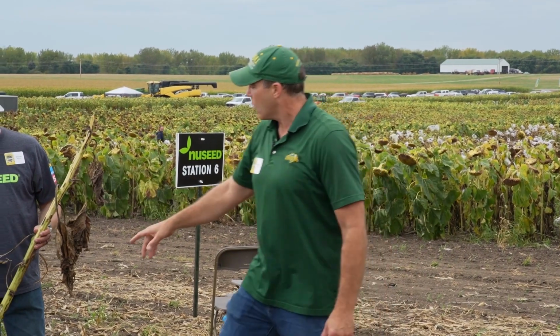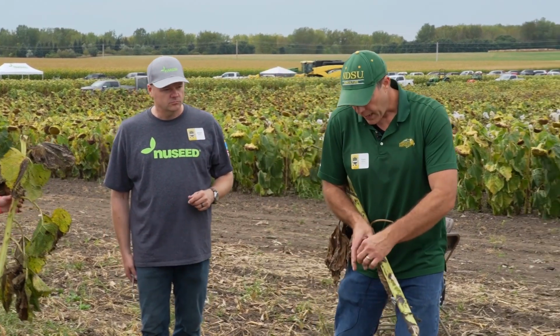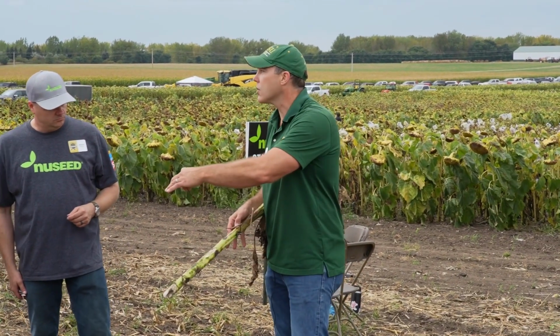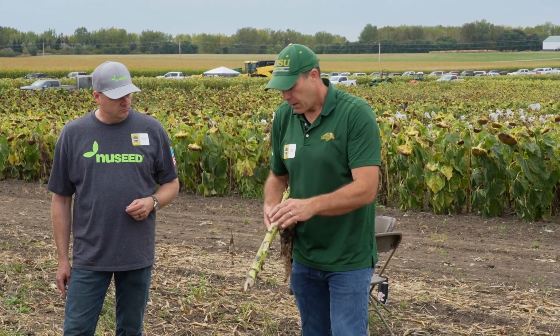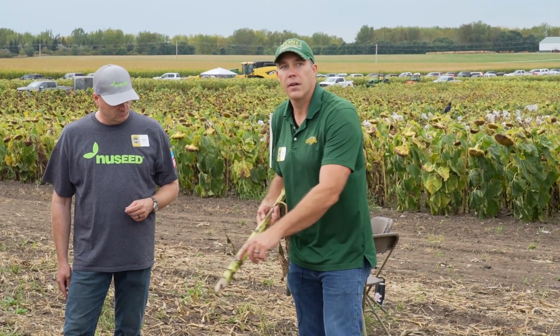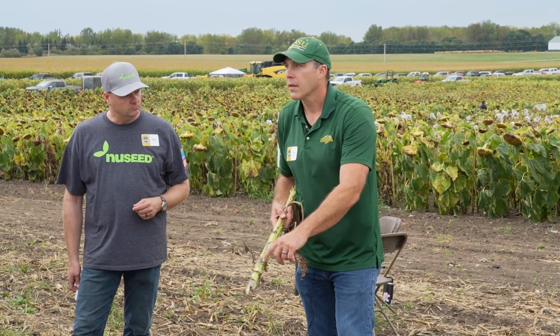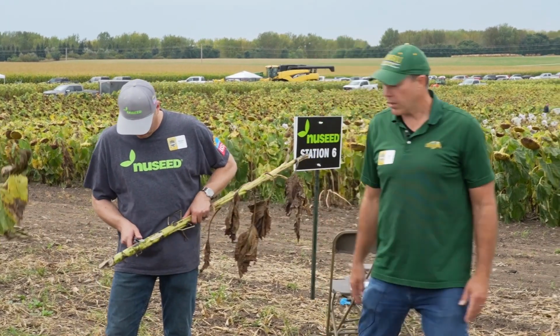And so when you see Phoma black stem, what you see is a small black lesion that's started usually from a dead leaf. You see other things on this plant, but when you see this small black lesion, it started from a leaf. So what I want you to do is take your knife and just gently scrape off and tell me what you see underneath.